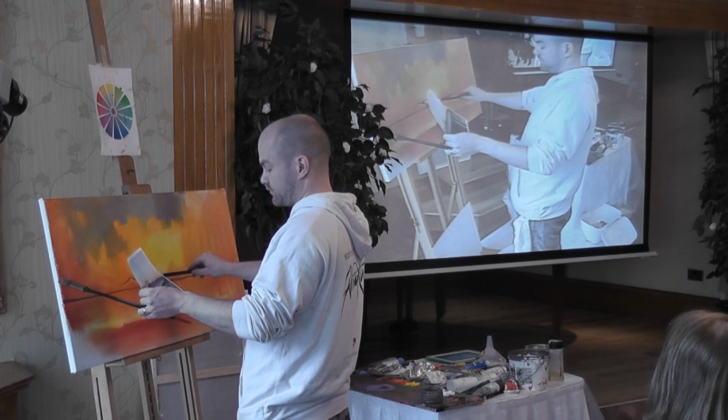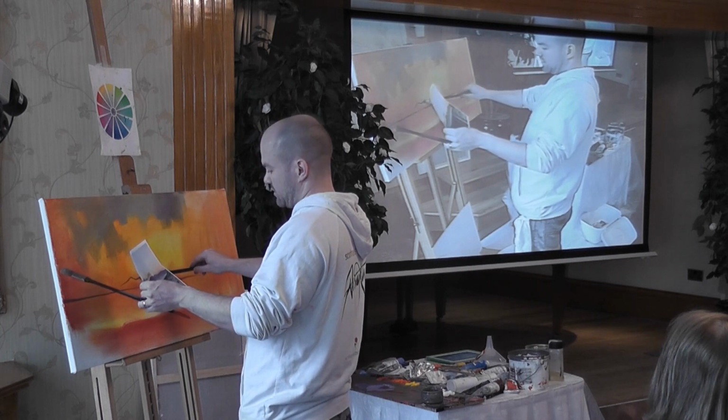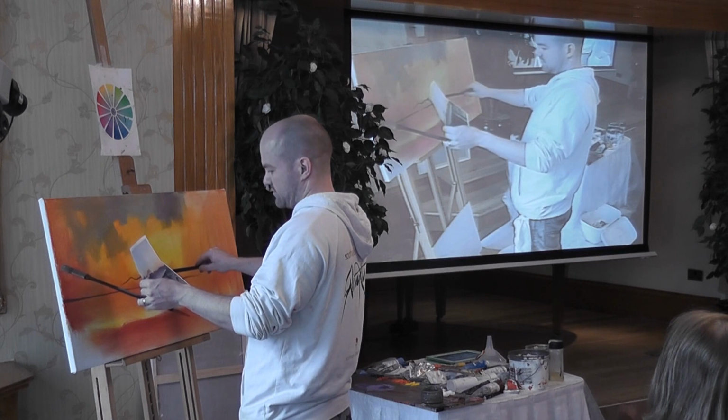What else? Glen Spean. I love going to Glen Spean.